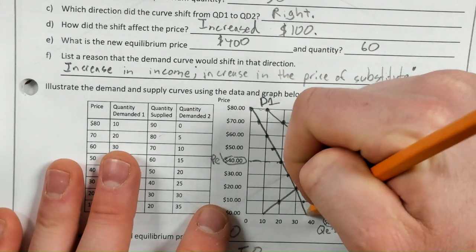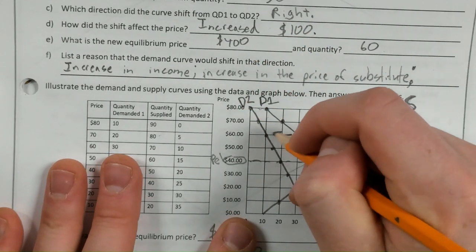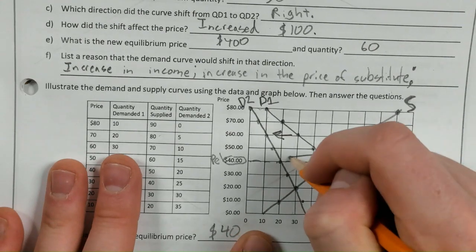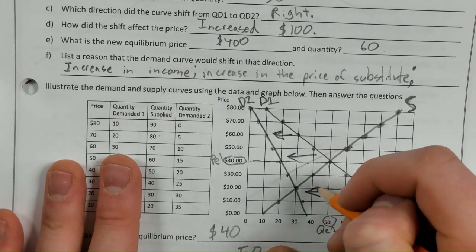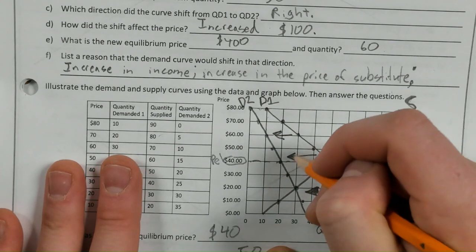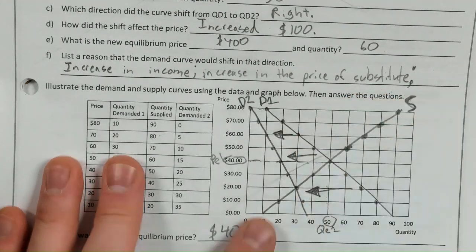So not only did our demand curve shift, here's D2, to the left this time. And notice that it got steeper. Okay? That is called elasticity of demand, but we are not going to worry about that for right now. Just know that it shifted to the left.